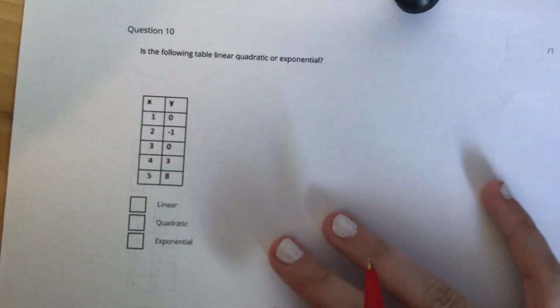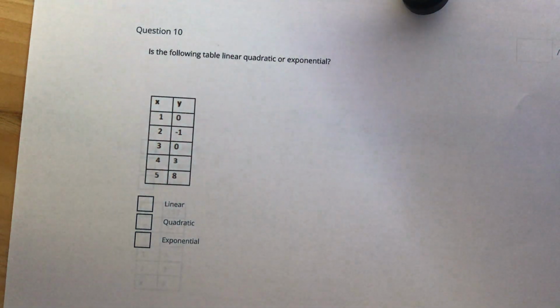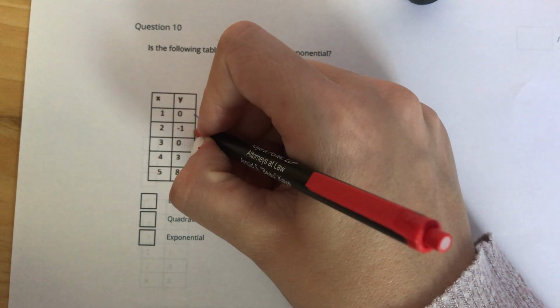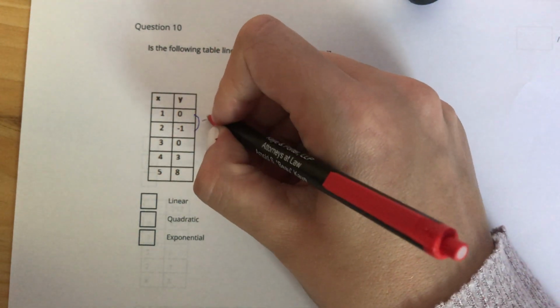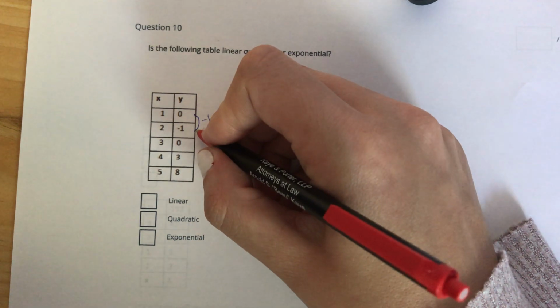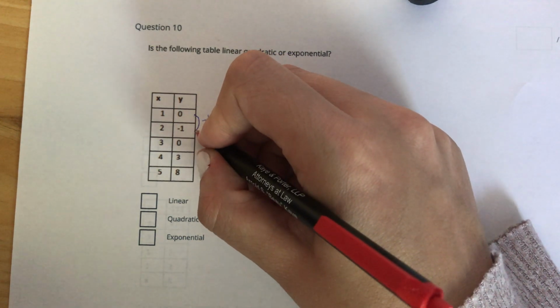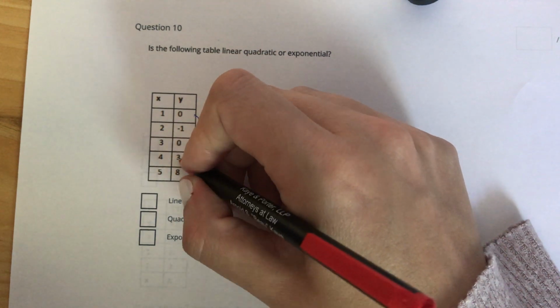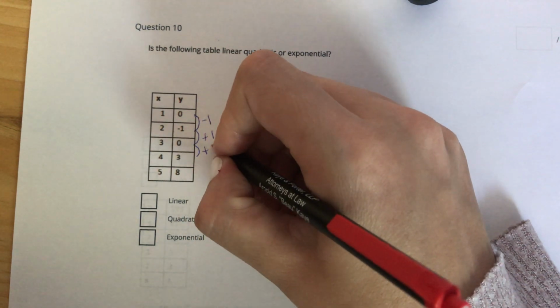So the next question says, is the following table linear, quadratic, or exponential? Again, I'm just going to start. From 0 to -1, we are subtracting 1. From -1 to 0, we're adding 1. From 0 to 3, we're adding 3.